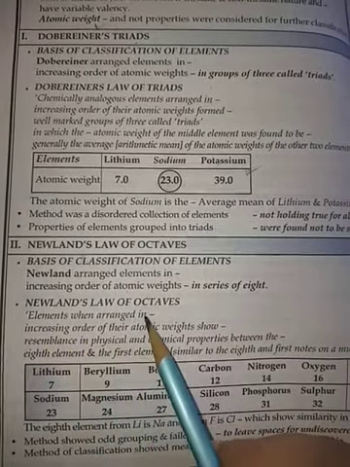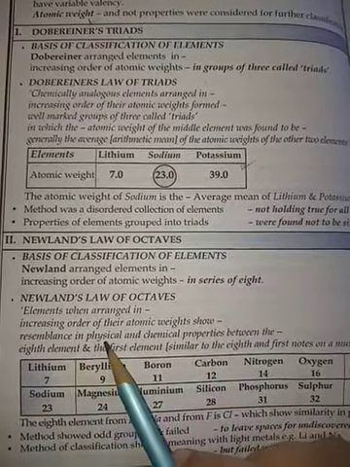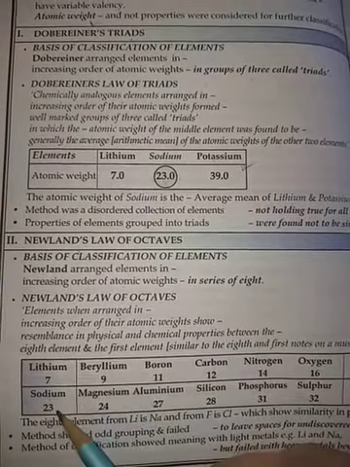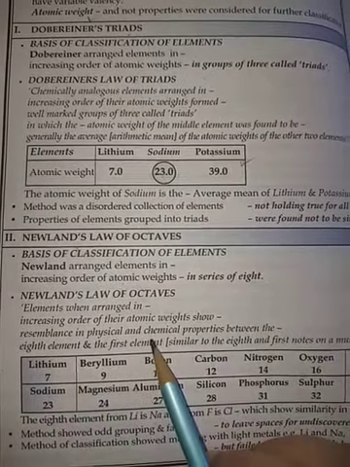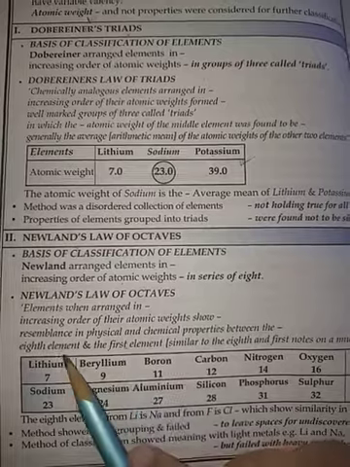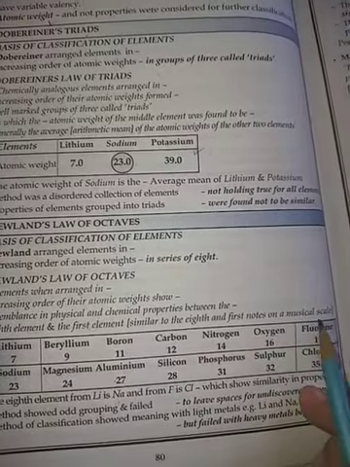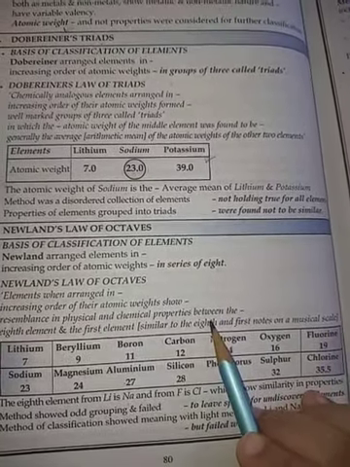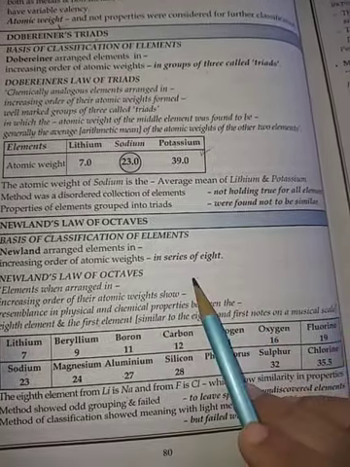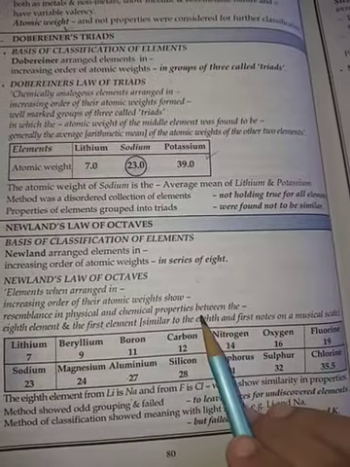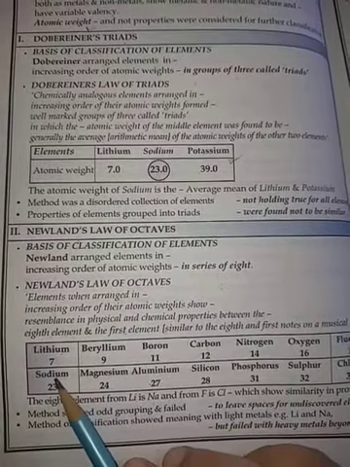Elements, when arranged in increasing order of their atomic weights, show resemblance in physical and chemical properties. Their physical and chemical properties were found to be similar between the 8th element and the first element, like the 8th and first notes on a musical scale. Like in musical notes, it's sa, re, ga, ma, pa, dha, ni, and again sa. The first and 8th notes are similar in a similar way. The properties of the first and the 8th element were found to be similar.